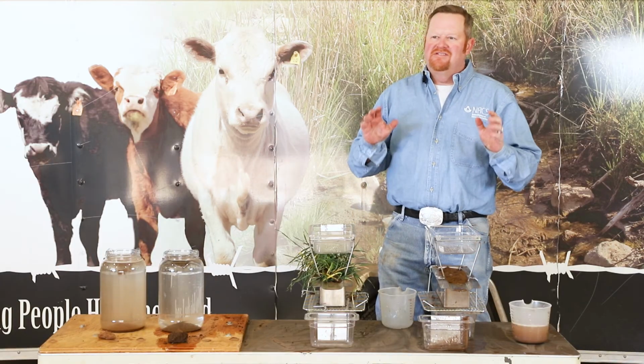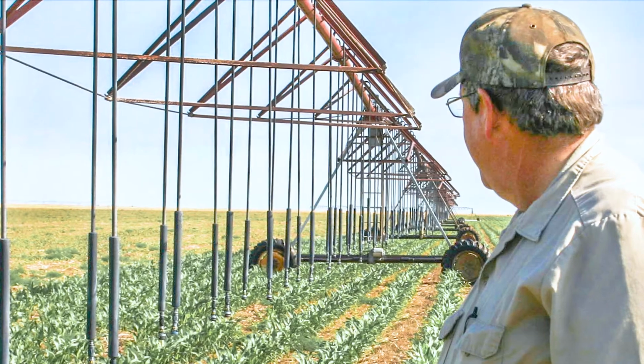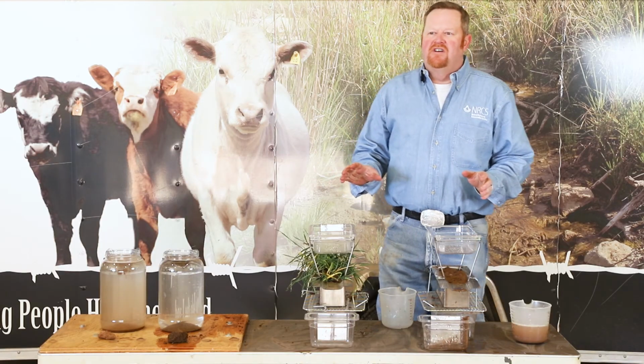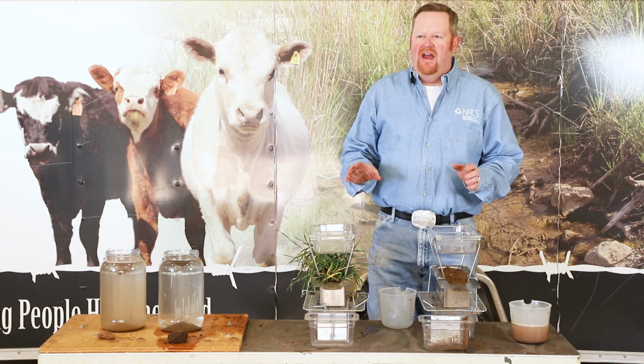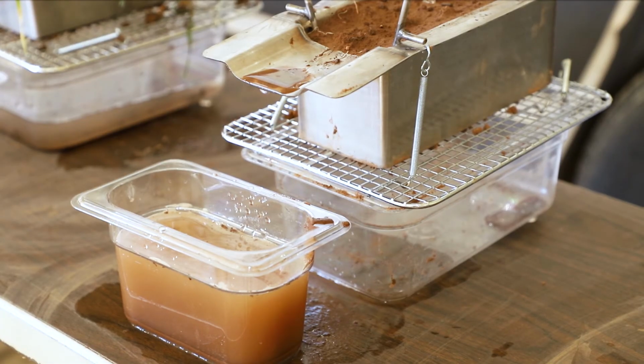We use simple and fun demonstrations like this to inform our farmers of their land's capability. These demonstrations also show you how an intense rainfall event can cause water erosion. And in that erosion, we lose the most valuable part of the topsoil, which has our fertilizers and chemicals that we've applied.